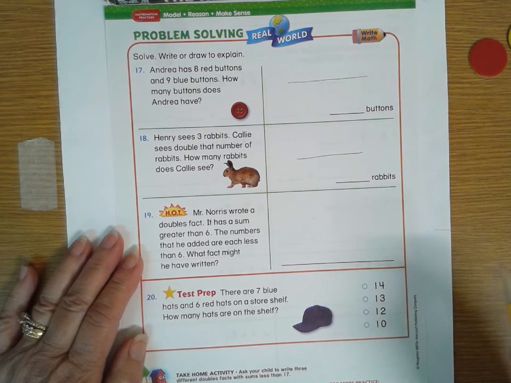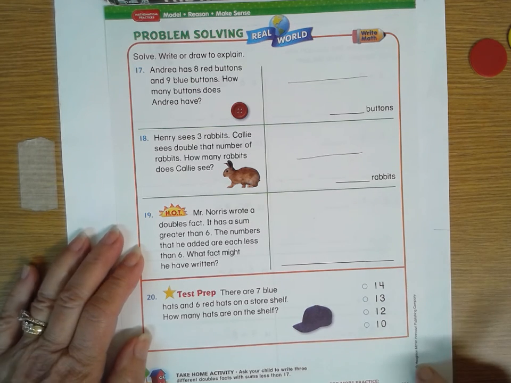So he wrote a doubles fact. That means that his digits are the same. It has a sum greater than 6. So when he got his answer was greater than 6. There are 2 correct number sentences.